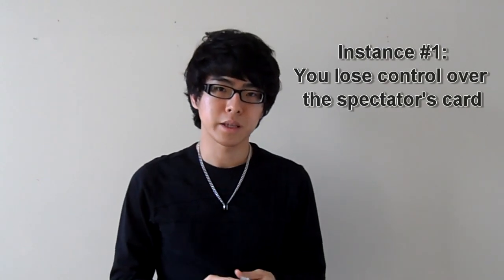So let's talk about the first instance when you can accidentally mess up. As I've said before, this is the case when you're shuffling the cards and you lose control over the spectator's card. There are 2 methods I'm going to teach you, and the first method uses the classic force. Unfortunately, this method is not a surefire 100% method that you can get away with when you do make a mistake in shuffling the cards. However, the second method is, so we'll talk about that later on.